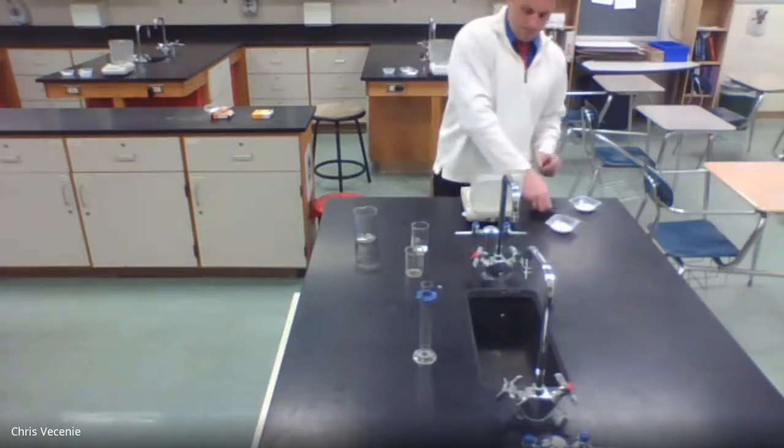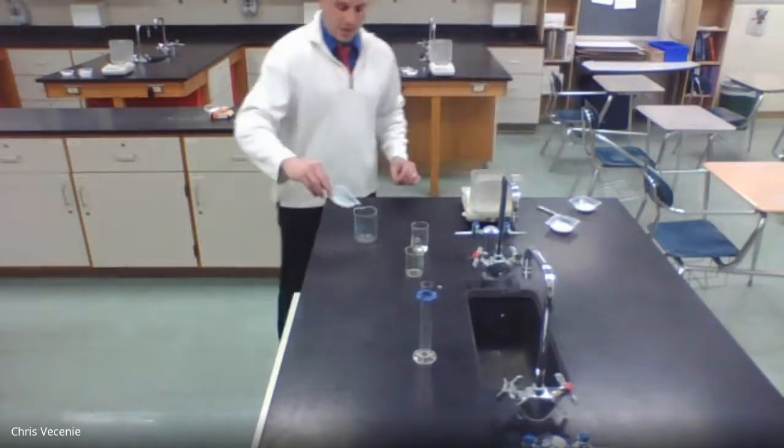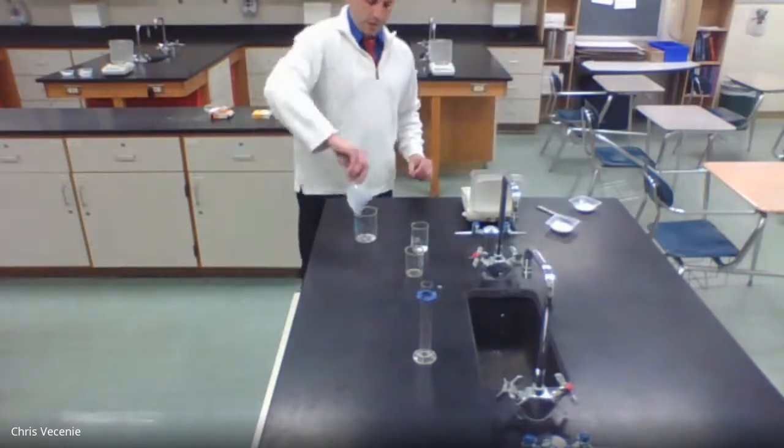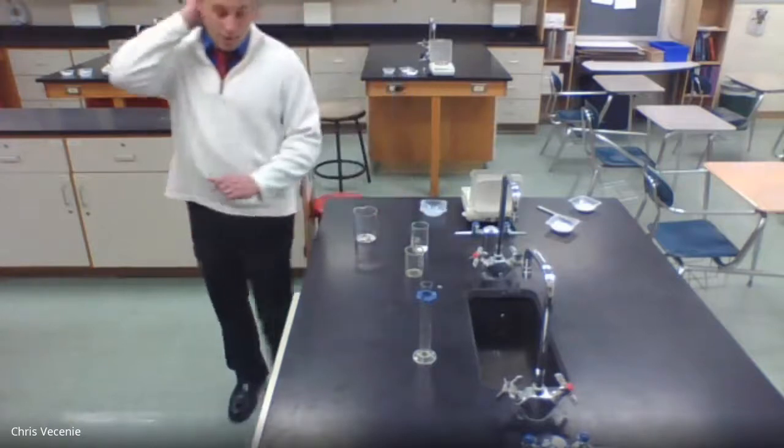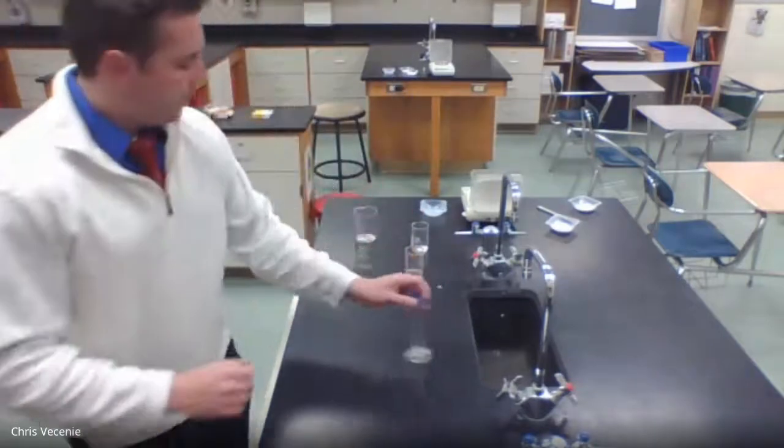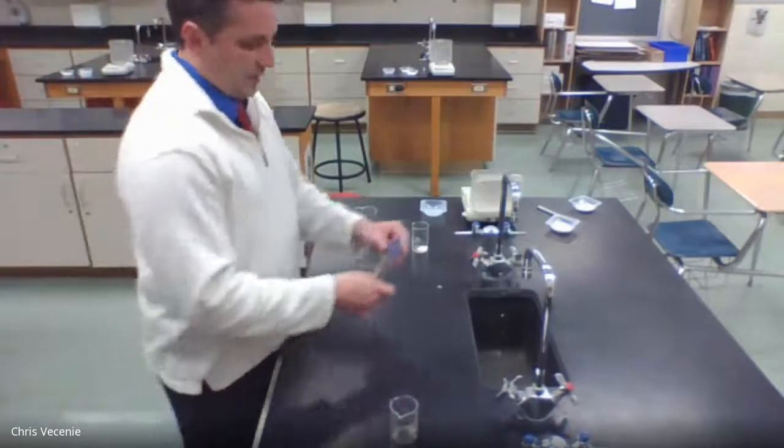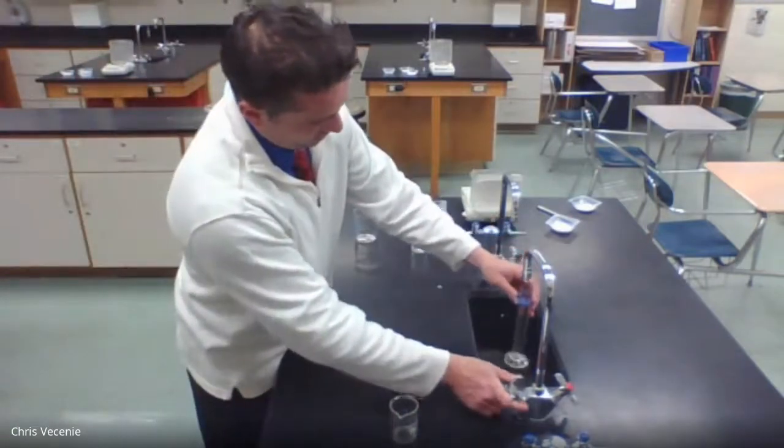And 0.75. All right, so that's going to go into my bigger dish. Now it tells me to take 30 milliliters of water and dissolve each of these substances. So I'm going to use my grad cylinder.